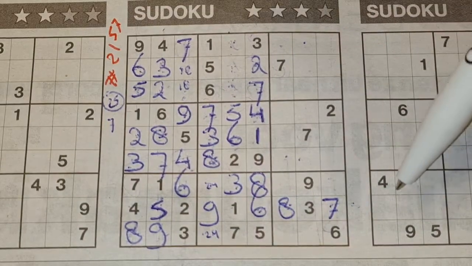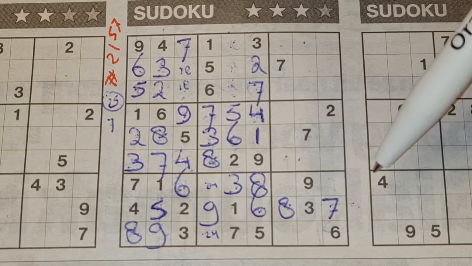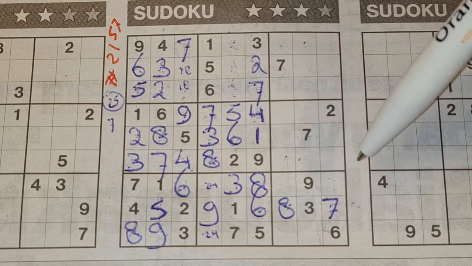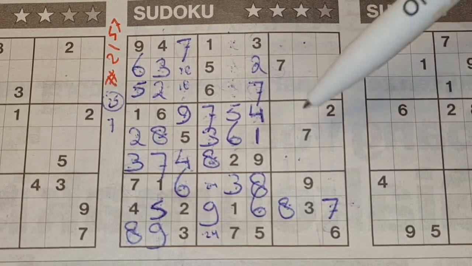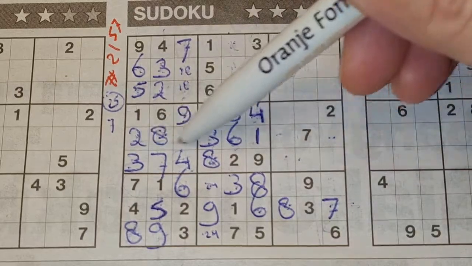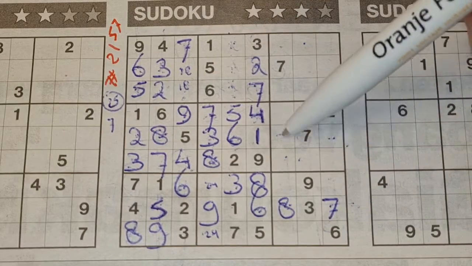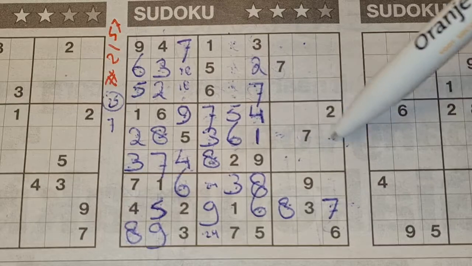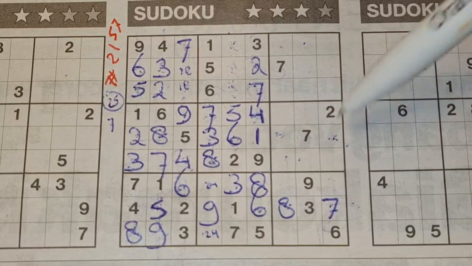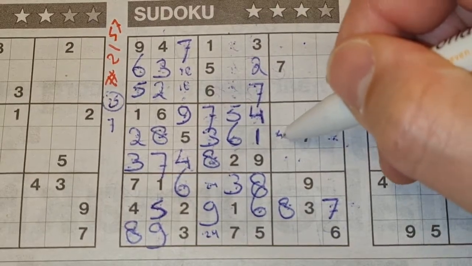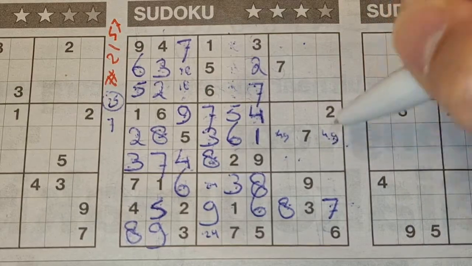How about these two numbers in the middle row? Those numbers are the 4 and the 9. 4 and 9, I cannot fill this yet. Let me mark those two boxes.